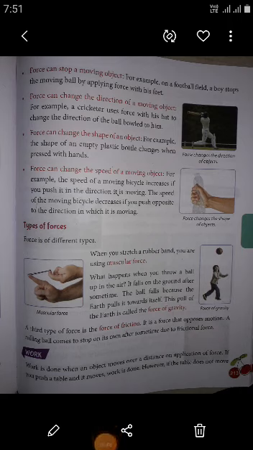When you stretch a rubber band, that force is called a muscular force. The ball falls on the ground after some time. This force is called a gravitational force, force of gravity. And the third type of force is that which opposes motion. A rolling ball comes to stop on its own after some time due to a frictional force.